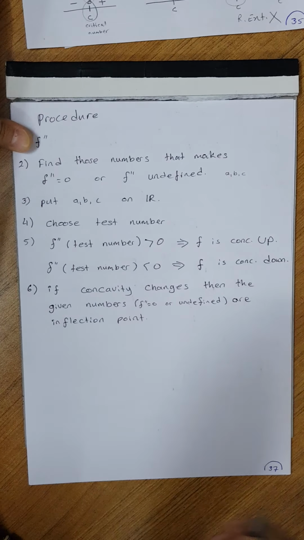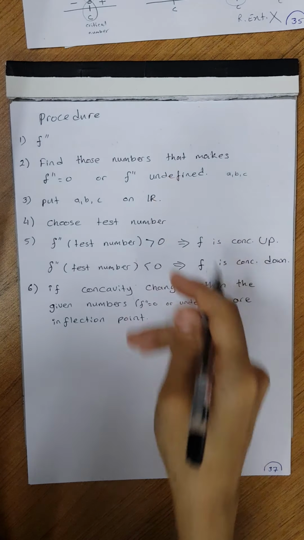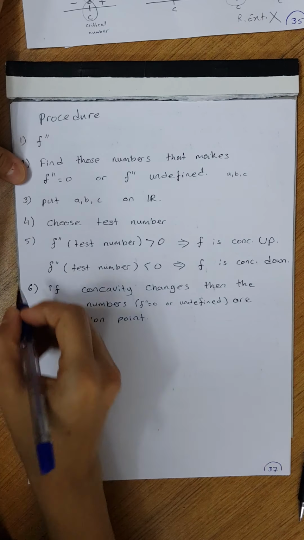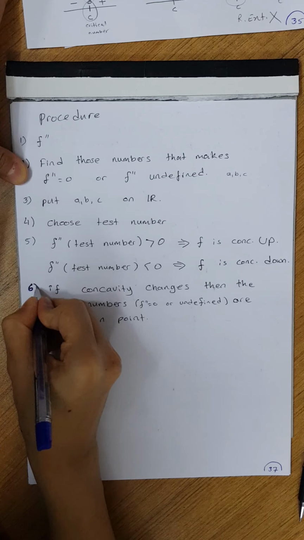If not, of course, it's not an inflection point. That's why I'm making it into one subject, because it is only one step further.